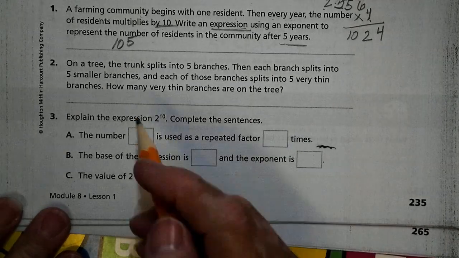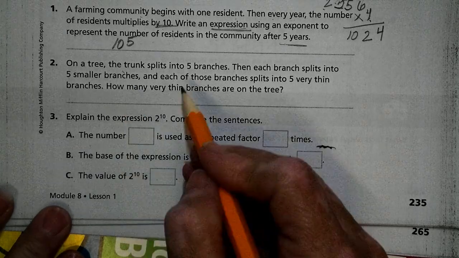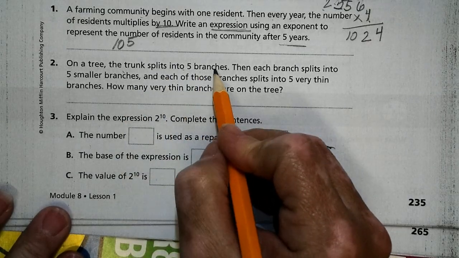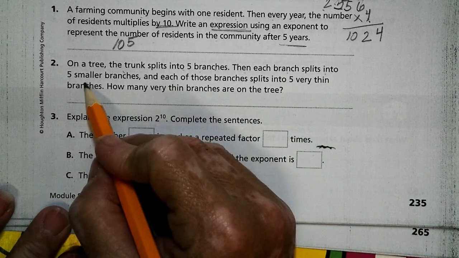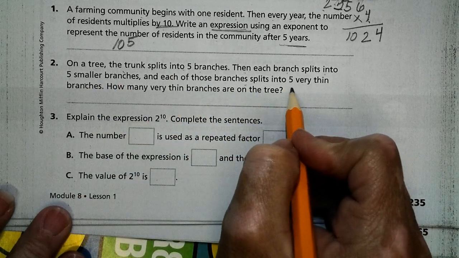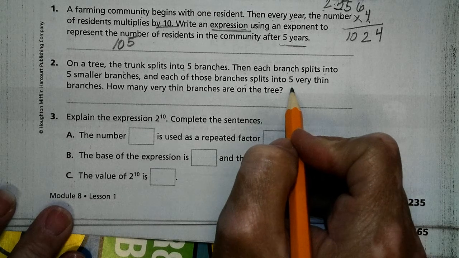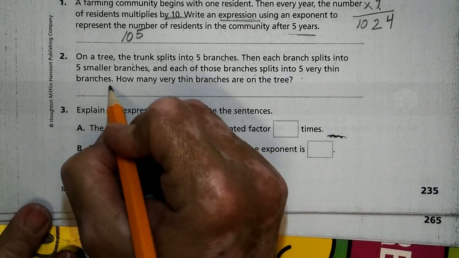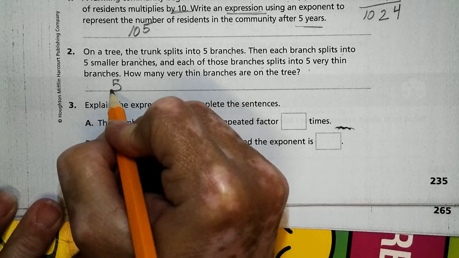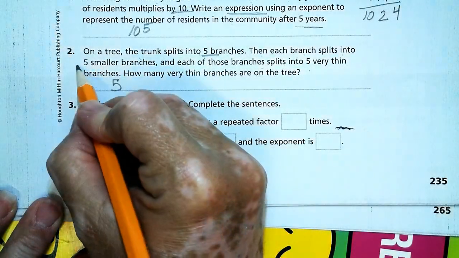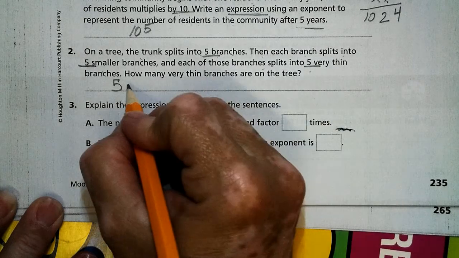All right, number 2. On a tree, the trunk splits into 5 branches. Then each branch splits to 5 more, and then it splits to 5 more. So this would be 5 to the what power? To the 3rd power. Yep, because we have 1, 2, 3.